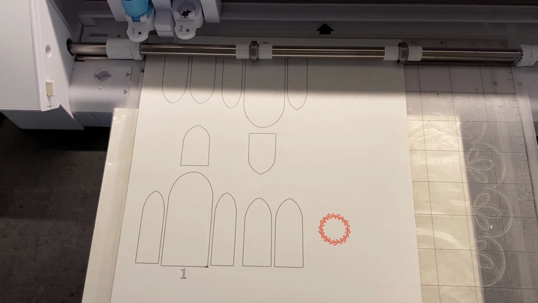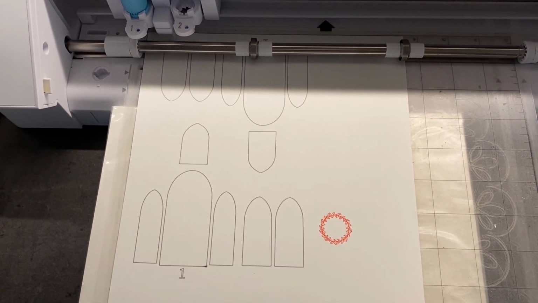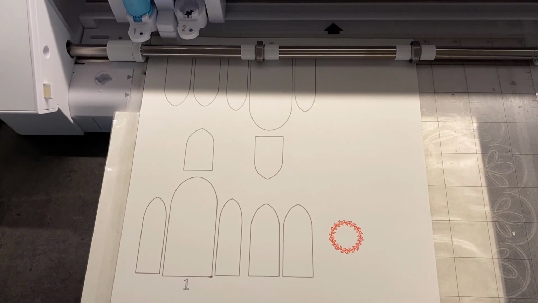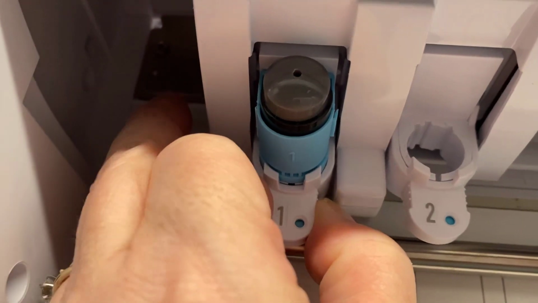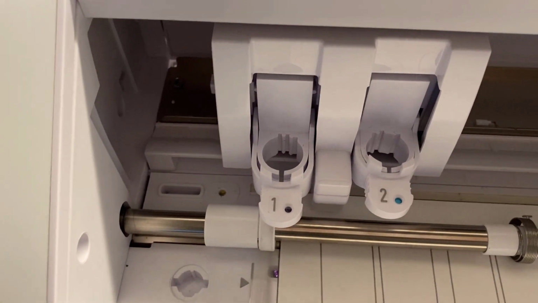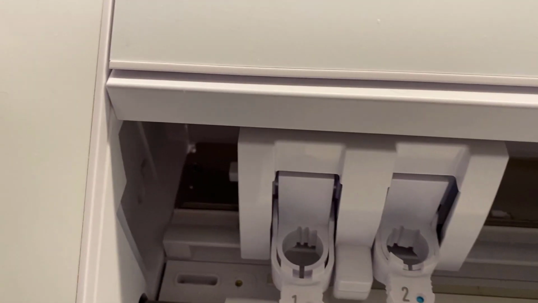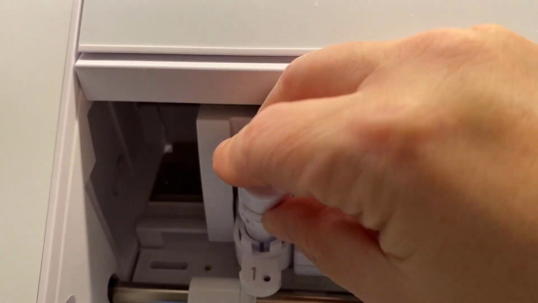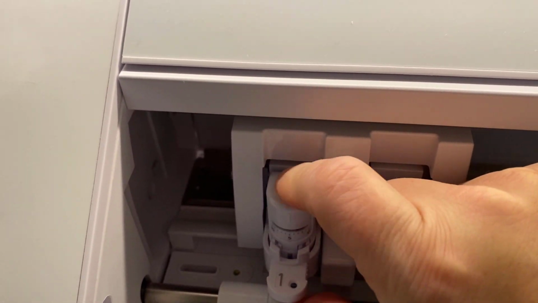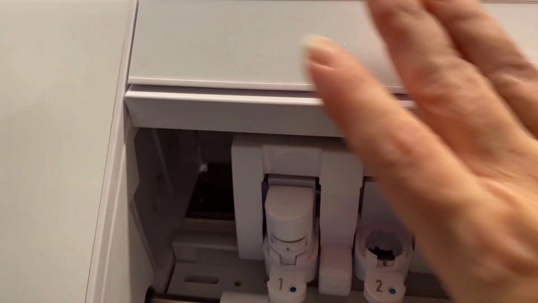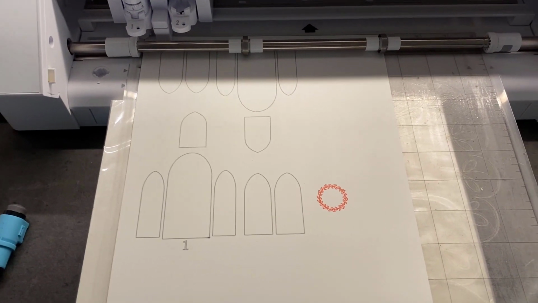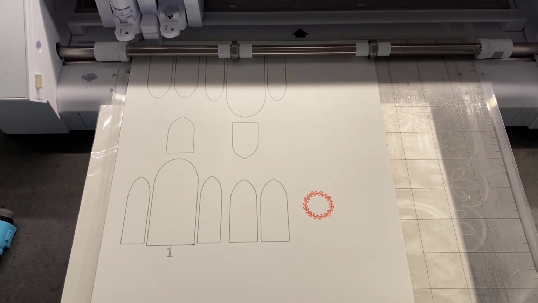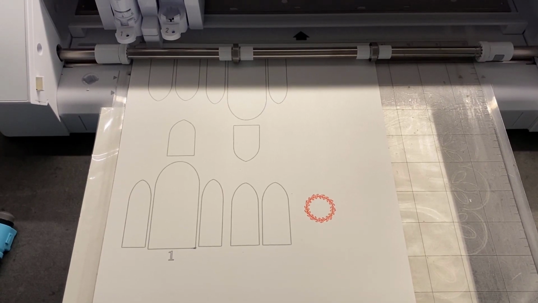So I wanted to show you here the pen lines for the windows and doors have been drawn on the cardstock. And now we're going to go over here and open up tool 1 and lift that pen out of there, and replace it with our auto blade so that we can do the score lines. So we're going to push the auto blade all the way down in there, and then close it. And here's our paper ready to go. Notice we never unload the cardstock from the machine. We don't want to do that until we're completely done with the house.